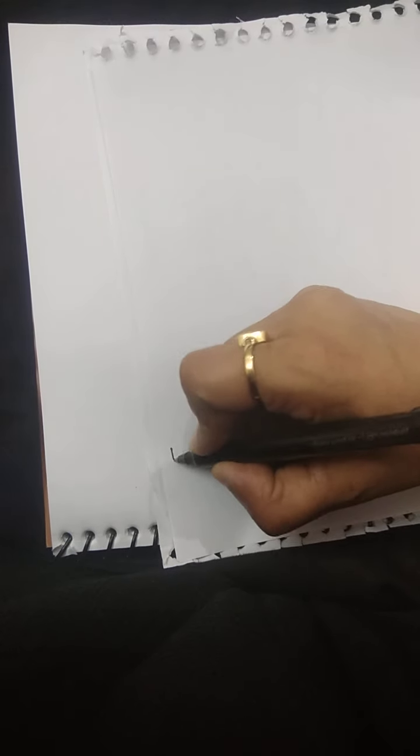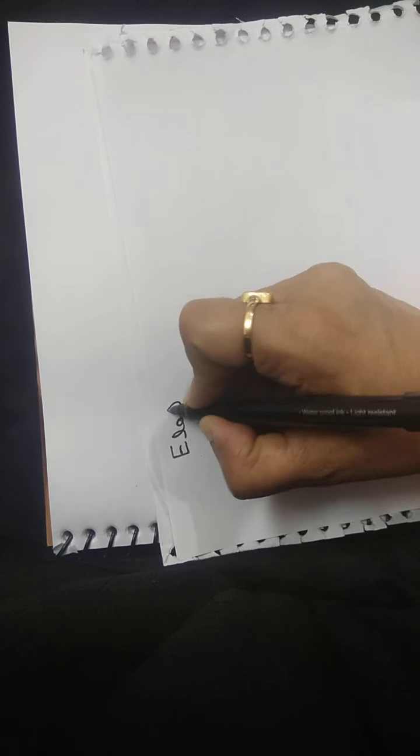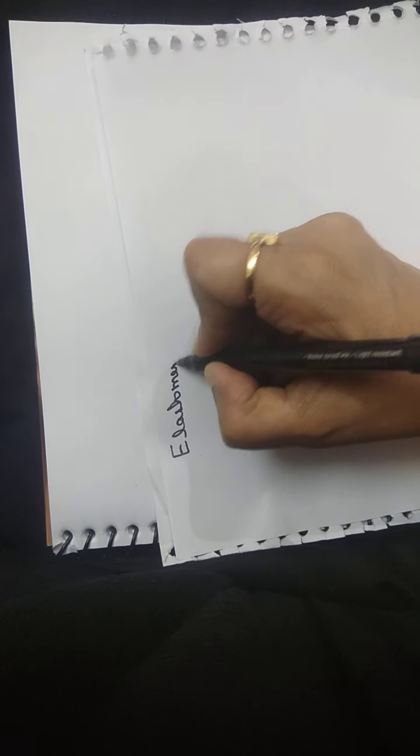Now, the next topic from Unit 5 is elastomers. Elastomers show the property of elasticity.